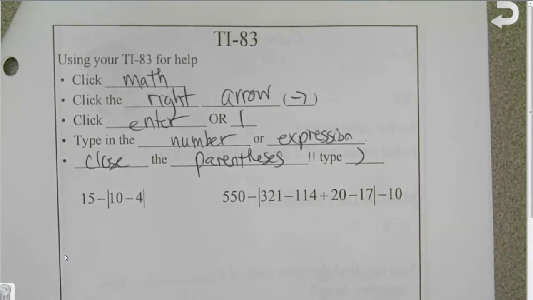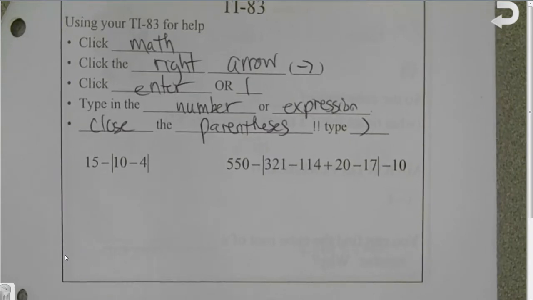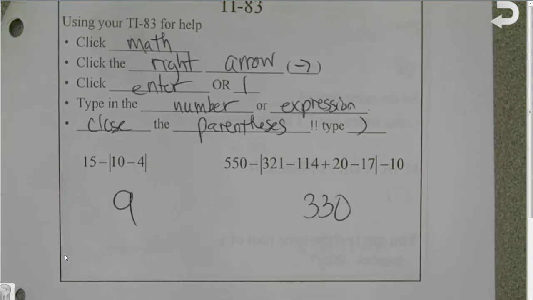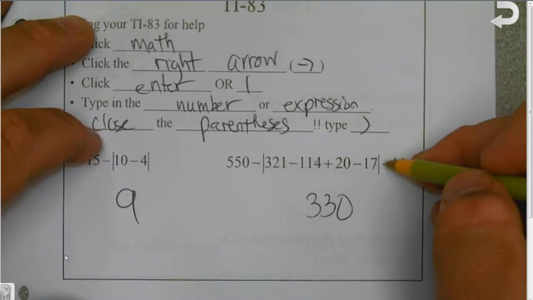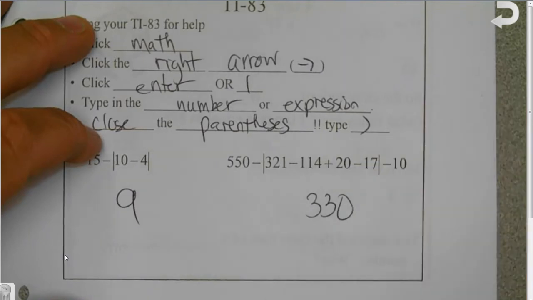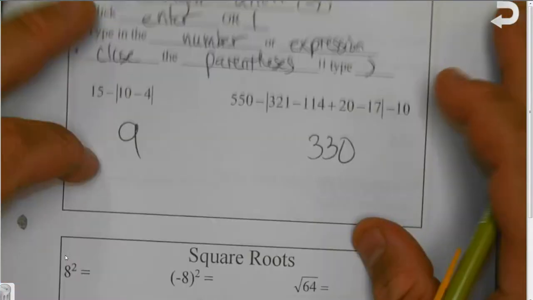So go ahead and try these two. Now's a good time to pause your video and try these two using your calculator. Okay, I got 9 and 330. Oh, nope, I'm sorry, 550 minus 210. Yeah, that's 330. Okay, that's 330, yep. Alright, so that covers absolute value.